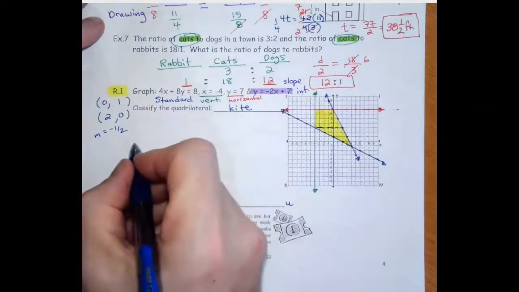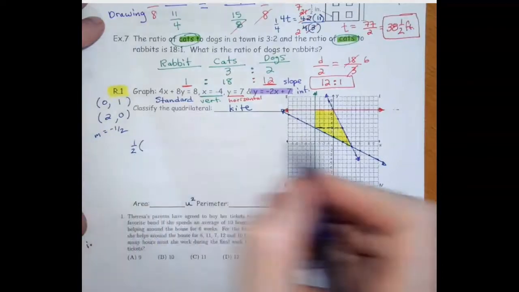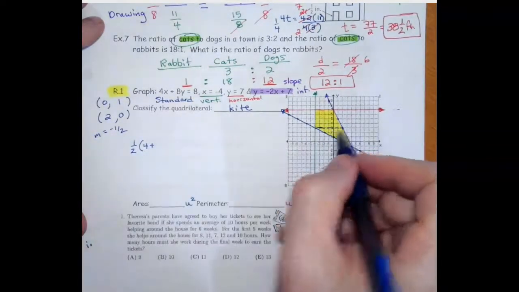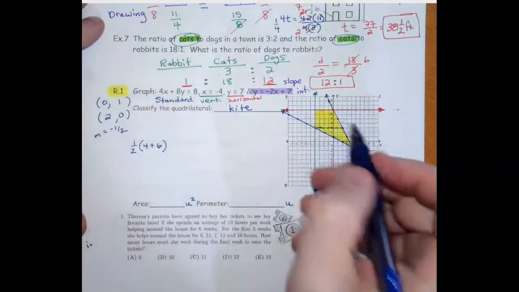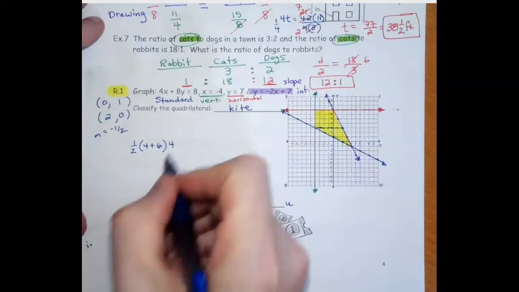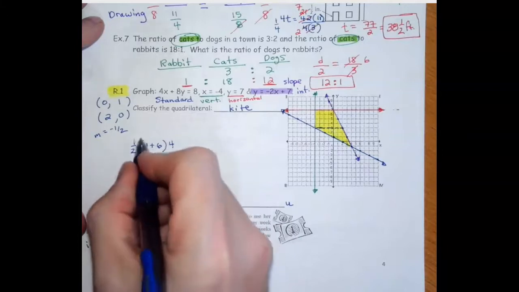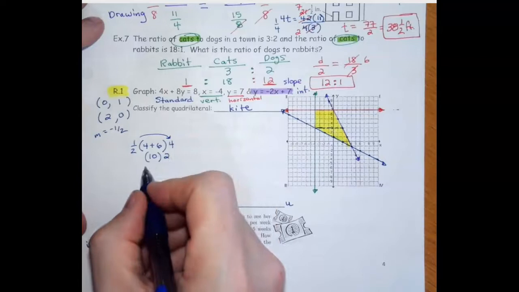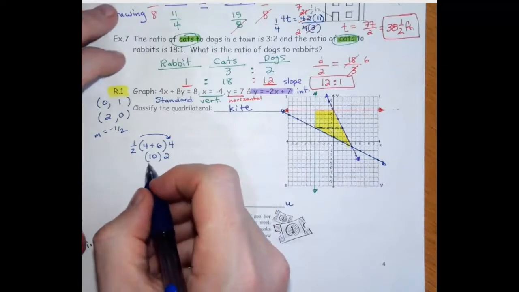So the area of a trapezoid is the average of the bases. So the top base is 4, and the bottom base is 6, times the height, which is 4. So that's 10, and half of 4 is 2, so that's 20.